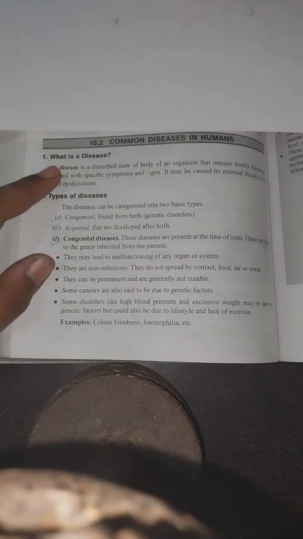Hello guys, so today we will discuss what is disease and some common diseases in humans. We will discuss the causes of disease, what a disease is, and the types of disease. So first we will see the common definition. What is a disease?